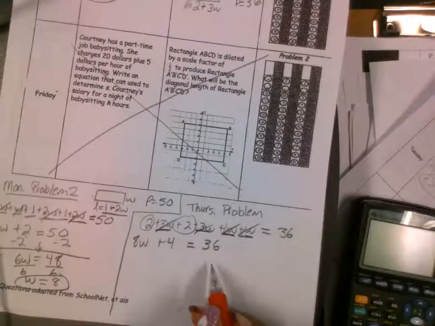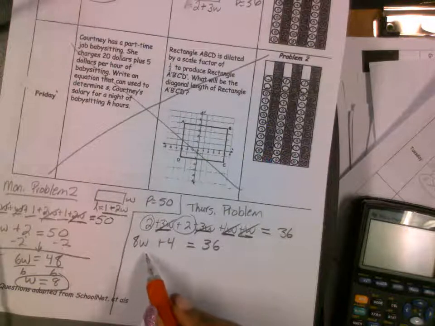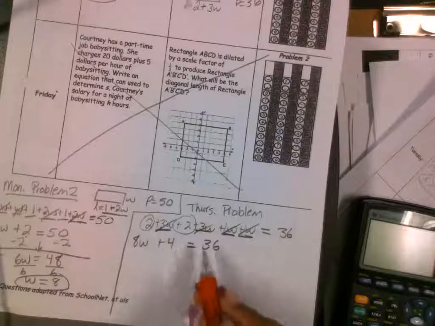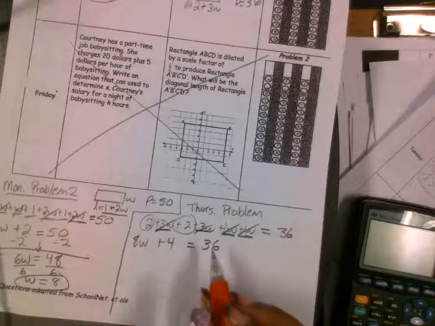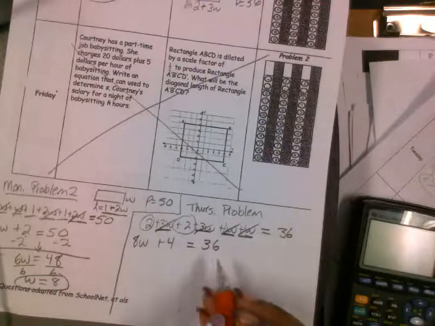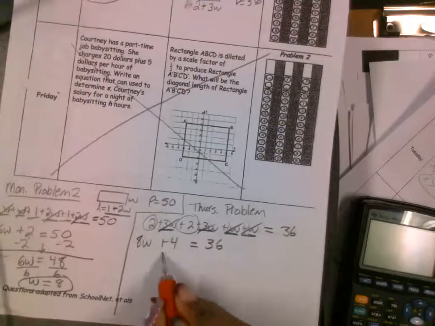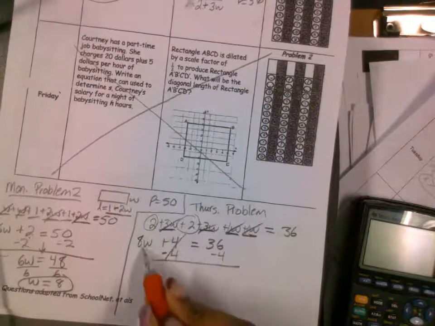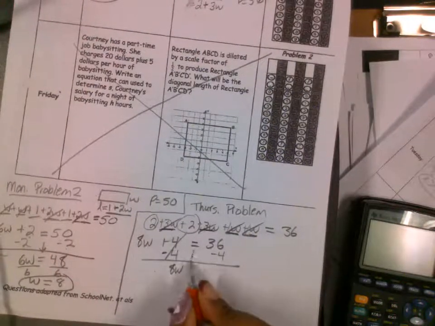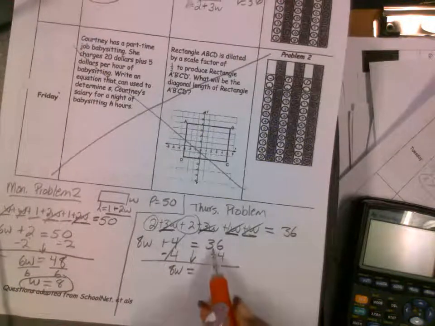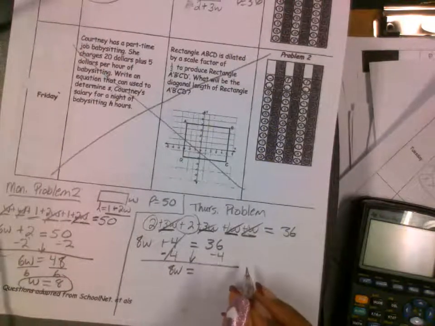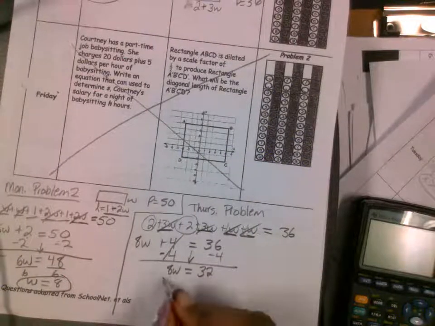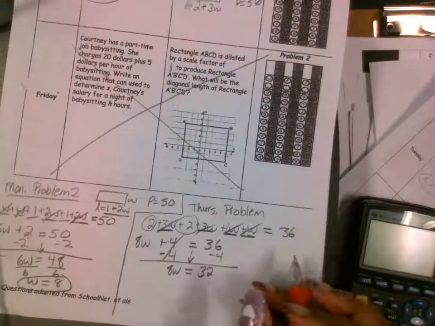All right, so here we are going to get W by itself by getting rid of the 4. Please make sure you write this down. Make corrections on your paper, okay? Turn to the right page. There you go. So we're going to subtract 4 on both sides. This is gone, and we're left with 8W. 36 minus 4. What's 36 minus 4? 32.